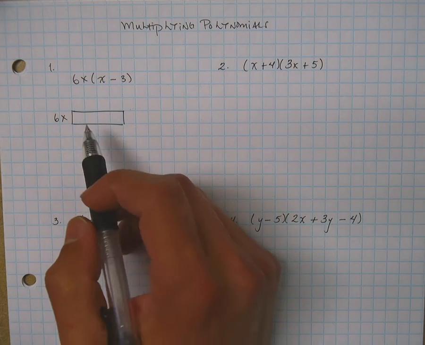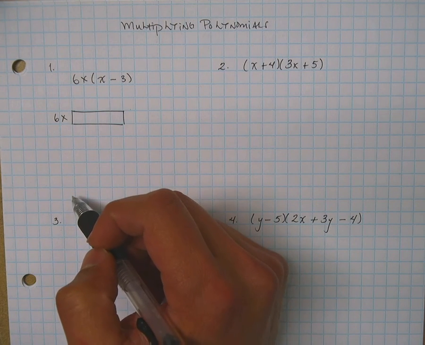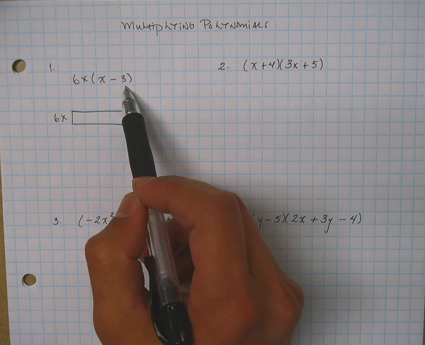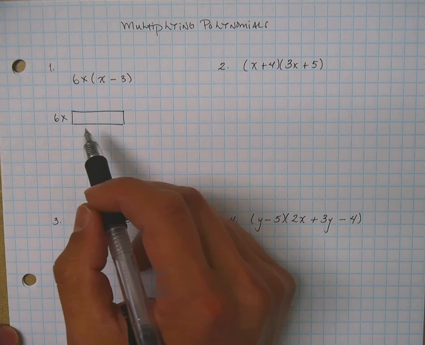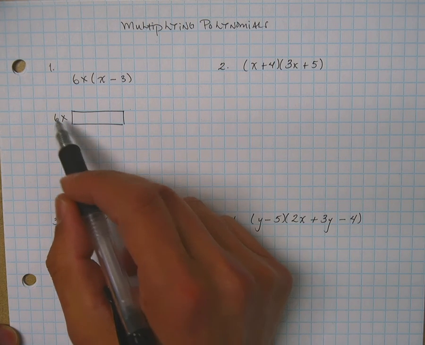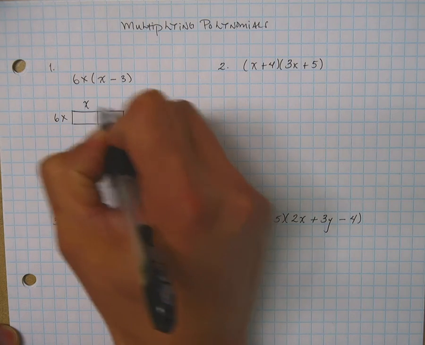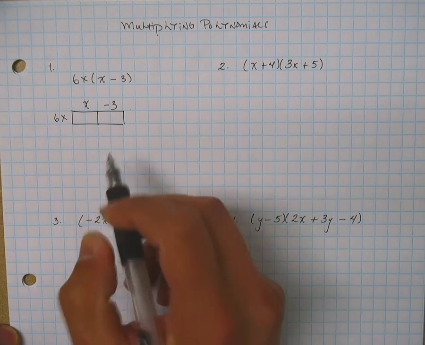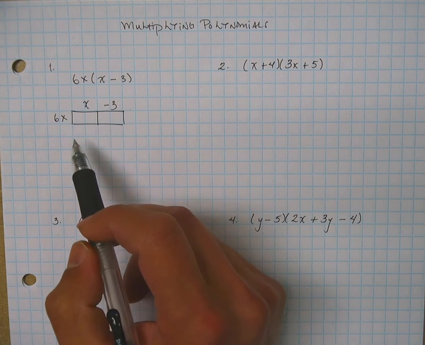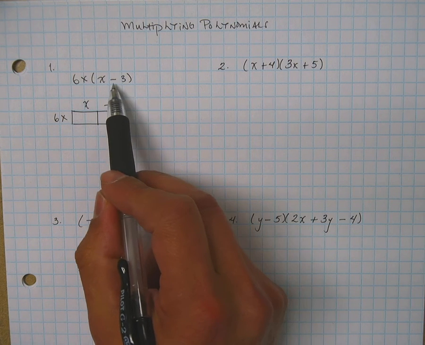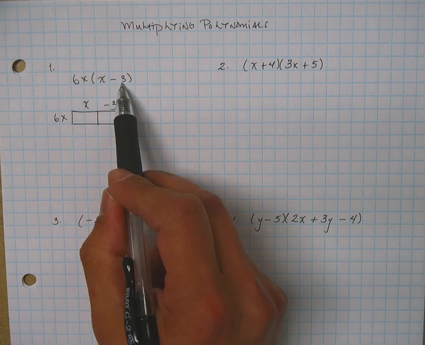Hey guys, I want to go ahead and talk about multiplying binomials. If you notice here, we have a 6x and x minus 3, so I have two terms. So what I'm going to do is write the 6x, and over here on the top, write my x minus 3. Okay, and I'm just going to fill in the box, fill in the area. Now remember, whatever's in front of the number, you have to use that symbol. So this is a minus 3.